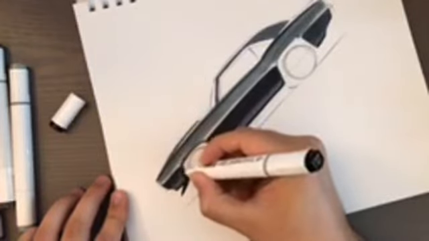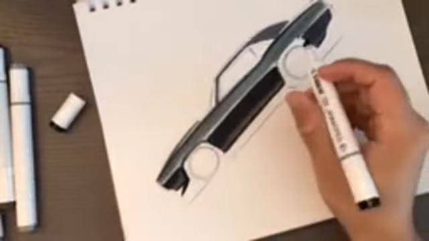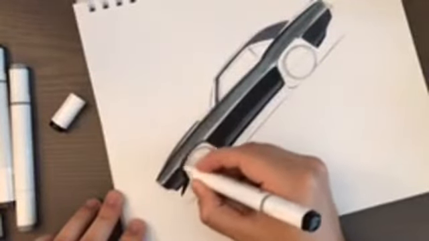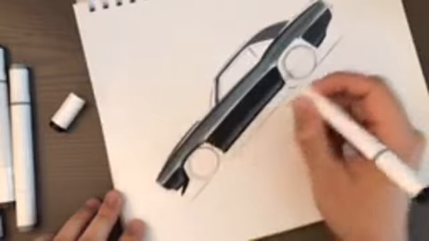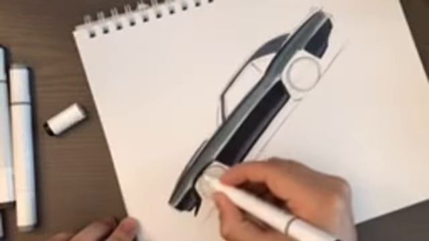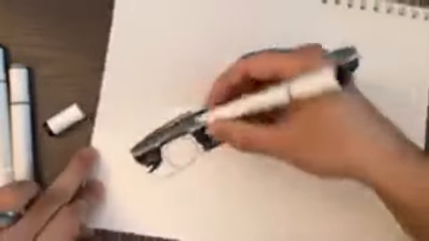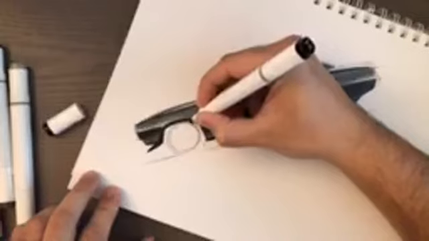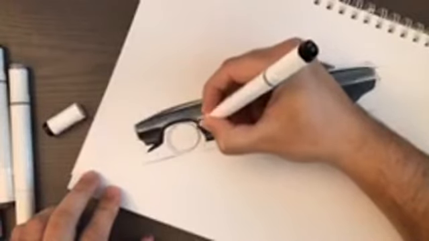You can add it around the, obviously the wheel house and the wheels are going to be black. You can, if you want, start to go into details such as sketching the tires and all of that, but I just like to keep it very simple and just work with the contrast.